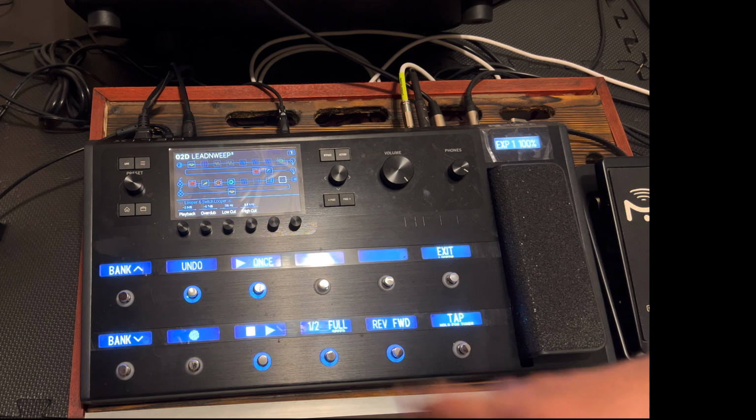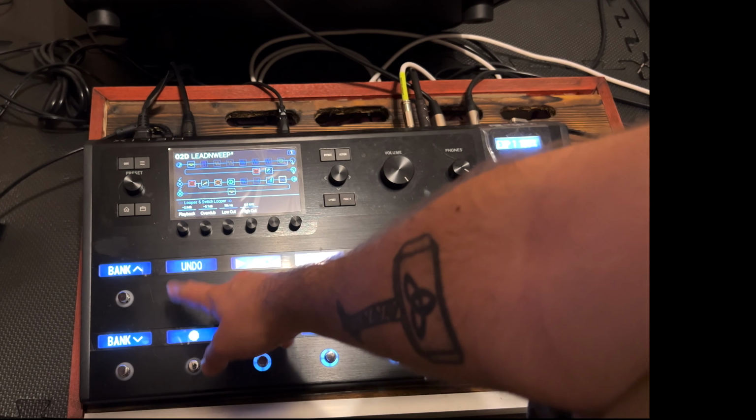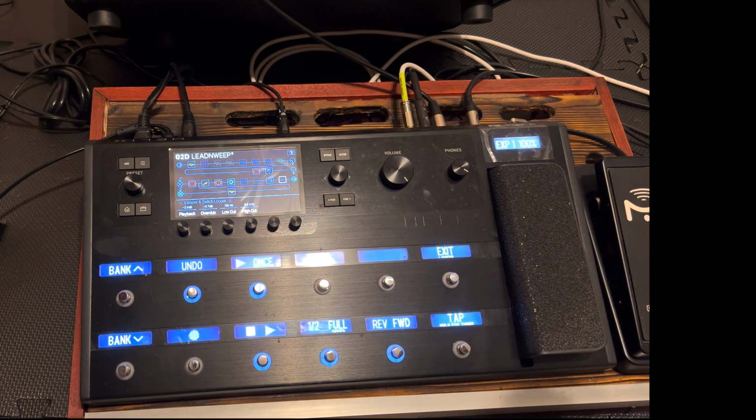Alrighty. Now, we're going to look at this button over here. We already went over the undo button, which lets you undo the last loop. Now this button that says once, this is pretty fun. Let's say you're playing and you want to change an effect and go into a different part of the song. Let's say you're looping a verse and you're going to play a chorus, and you have to play a different chord progression on the chorus with some different effects.